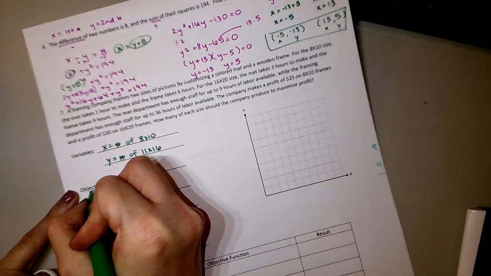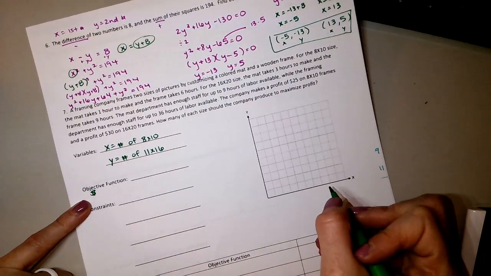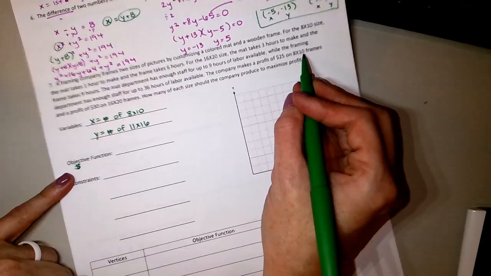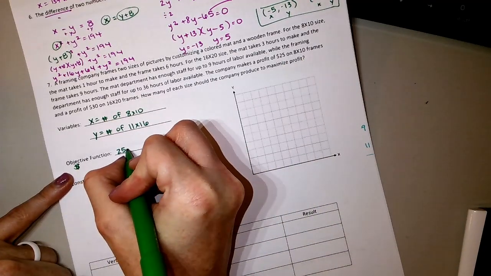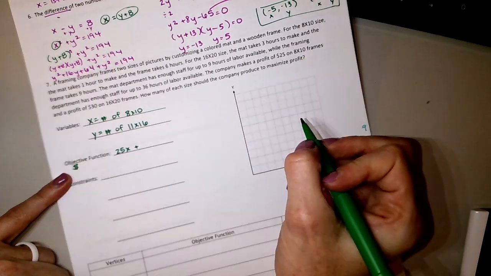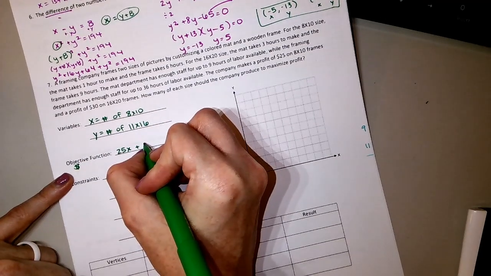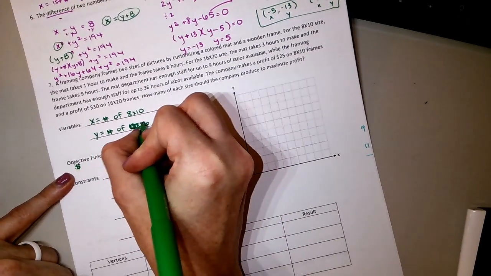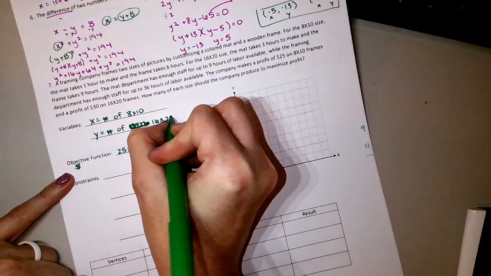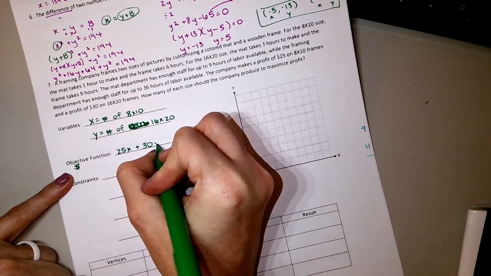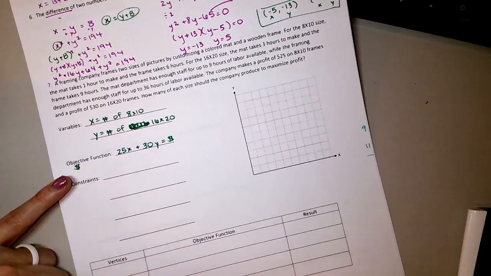The objective of any business is always the money. So the objective function is going to be with the money. It looks like an 8 by 10 is $25, so 25 times x, plus the profit on a 16 by, oh, not 11 by 16, it's 16 by 20 size. And a 16 by 20 size is $30. So 30y, that's going to be your profit.